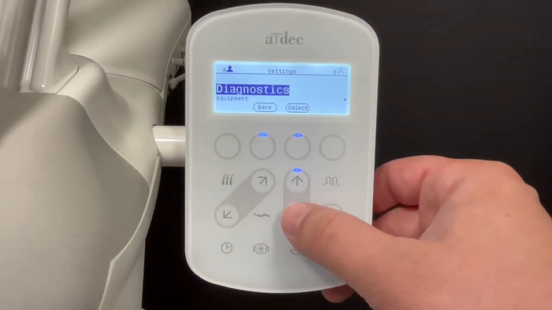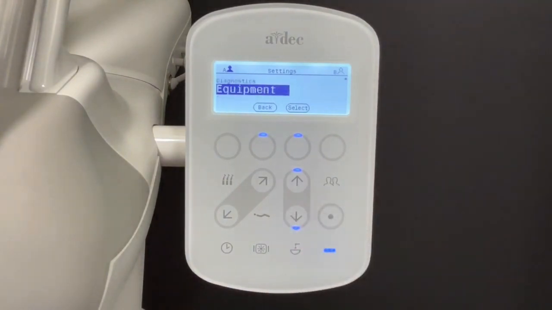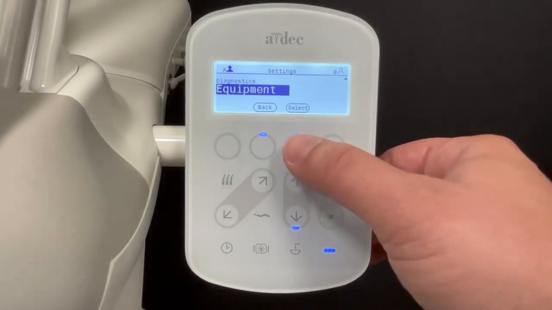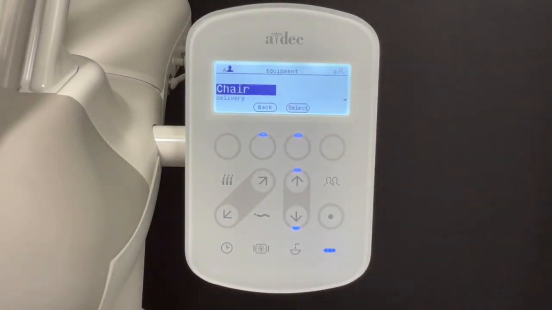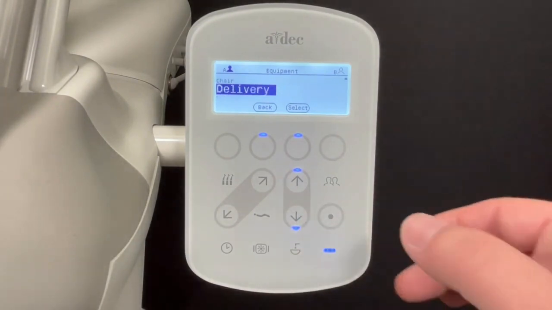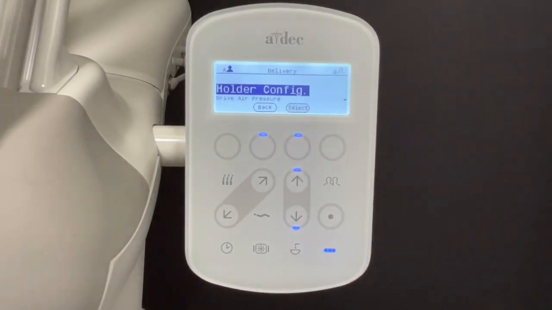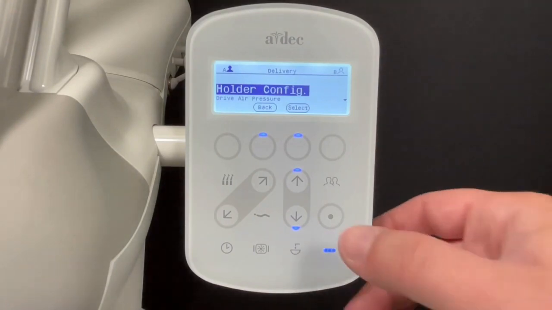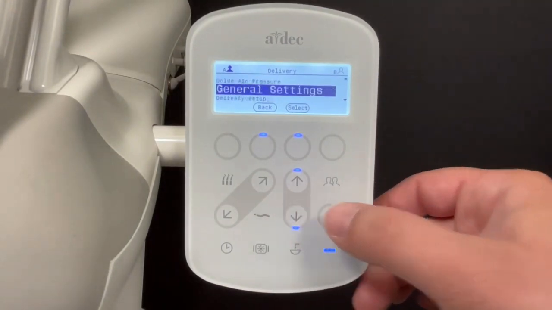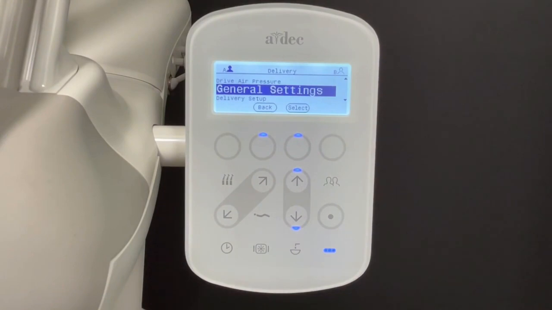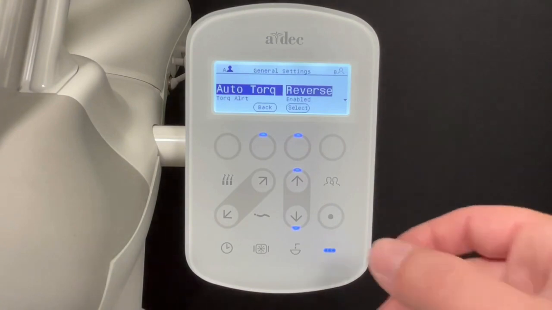Scroll down to Equipment. Then to Delivery. Next, scroll down to General Settings. Then to Vaporizer.